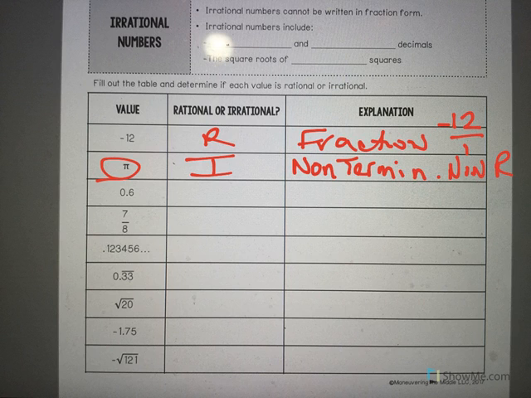Okay, what about 0.6? Can this be written as a fraction? I hope you said yes. It's 6 over 10, so it's rational. It's also a terminating decimal. It's just 0.6. It doesn't go on forever and it doesn't repeat. So there are two reasons. 7 over 8? Well, that's rational, because it's written as a fraction. How about 0.12345 with the three dots? Irrational, because it's non-terminating and non-repeating.